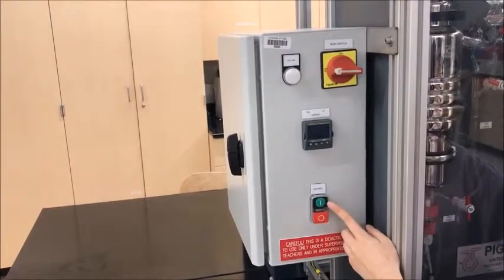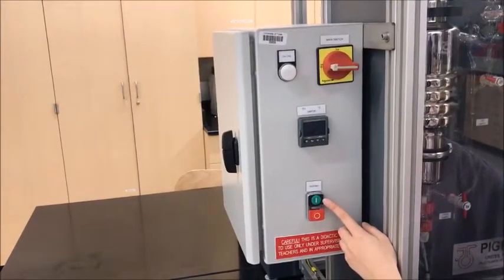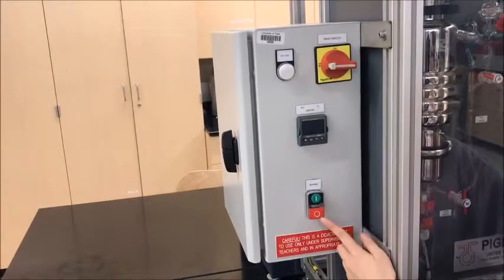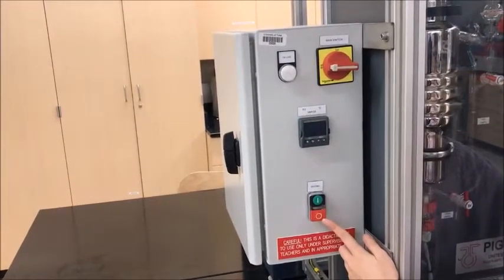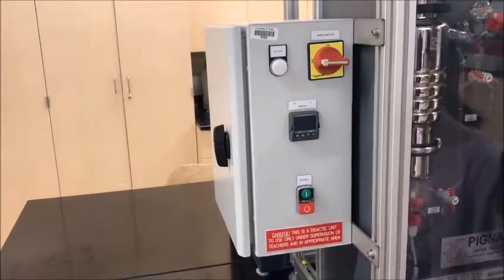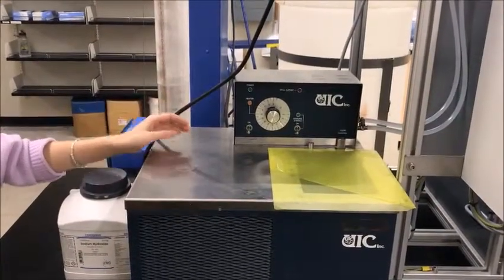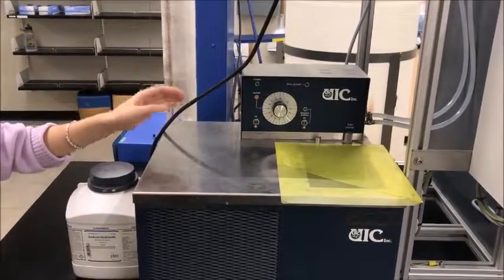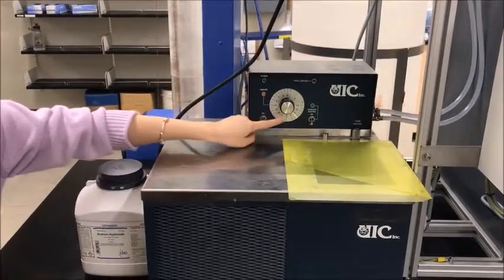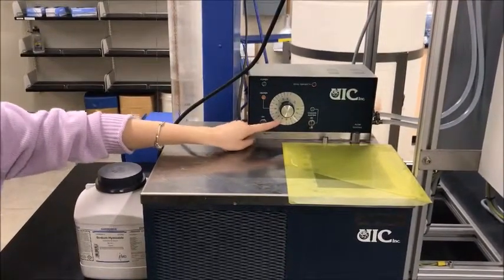The green button will be used to start the heating. The red button will be used to turn off the heating. This is the water bath. It will be connected to the condenser, and you will use it here to adjust the temperature.